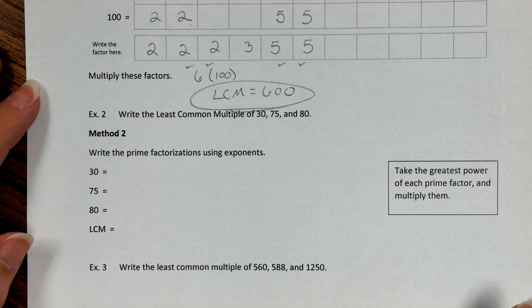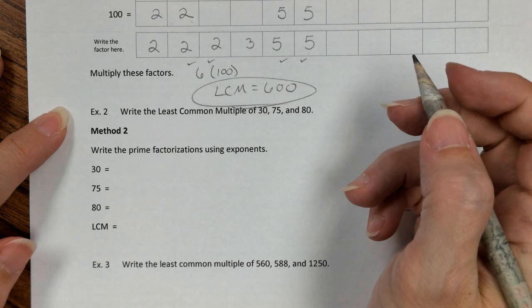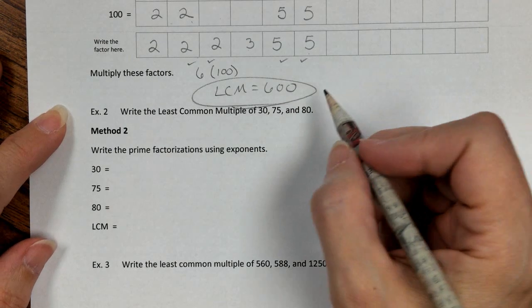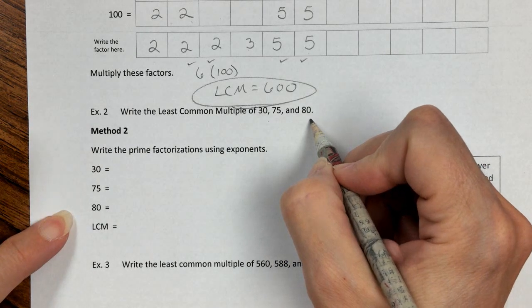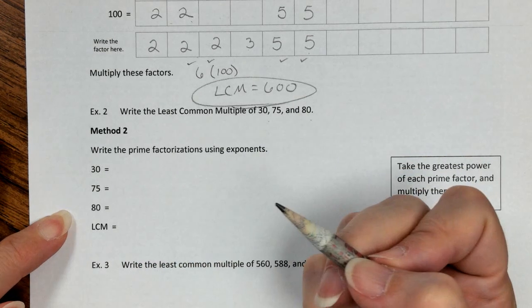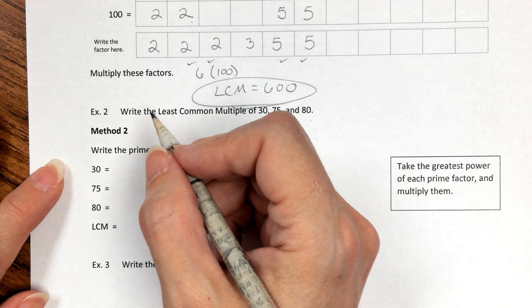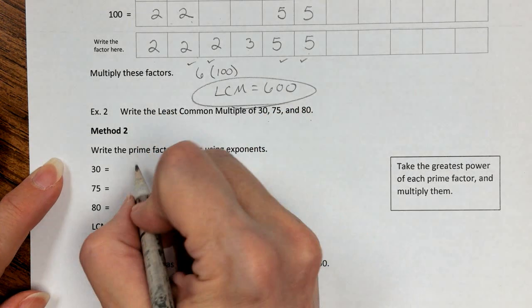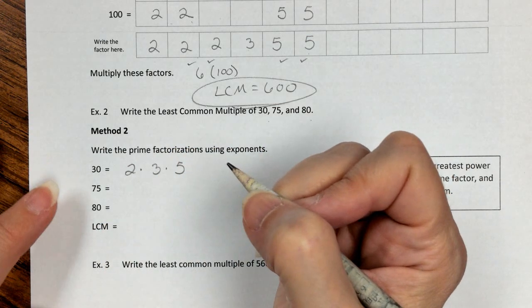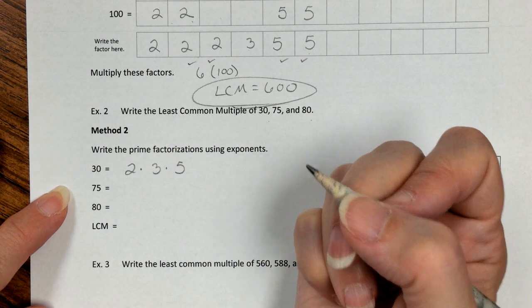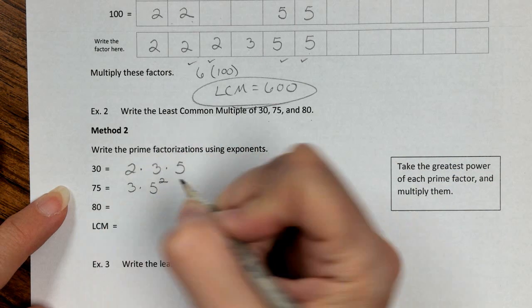Now, there's a way that's even shorter than using the table, and that we're going to look at in example 2. Now we're finding the LCM of 30, 75, and 80. And I already have this listed here. So now we're going to write the prime factorizations of each of these numbers using exponents. 30 is 2 times 3 times 5. No exponents needed, they're all ones. 75 is 3 times 25, so it's 3 times 5 squared.